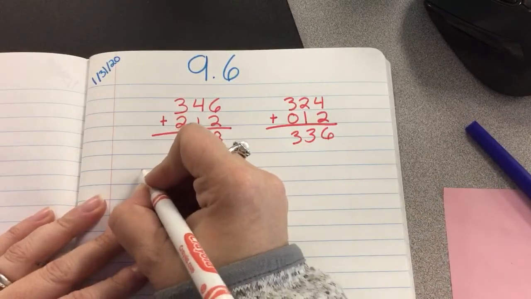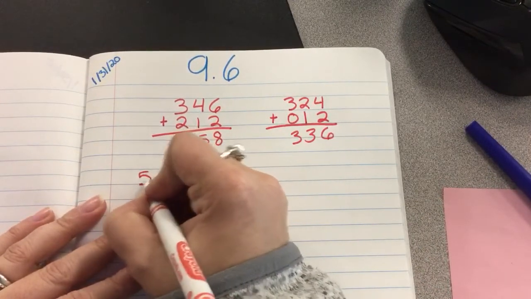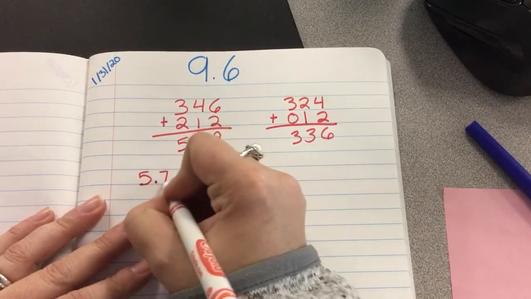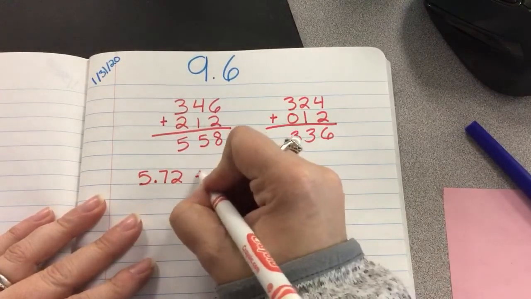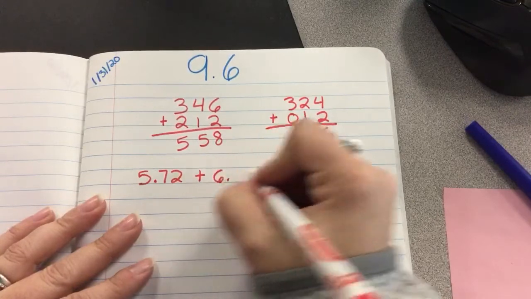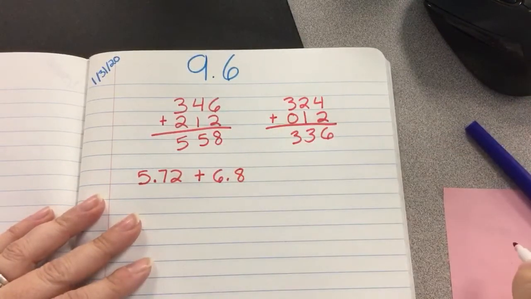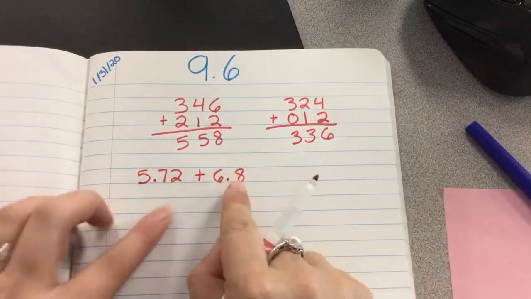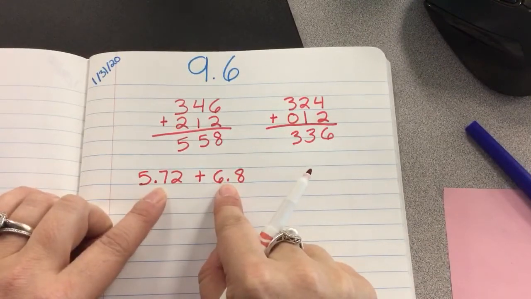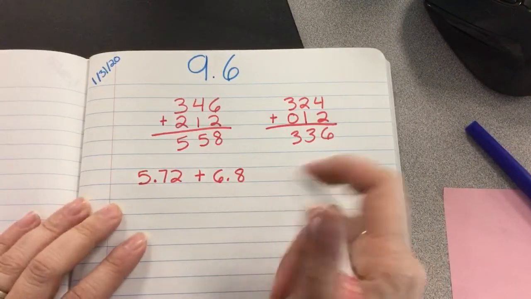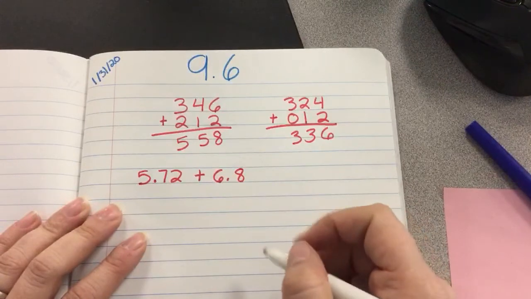So if I had the numbers 5 and 72 hundredths, and we're adding 6 and 8/10, we line them up by, not the last numbers, but by the decimal. Okay, by that decimal point. So we're adding, it doesn't matter which goes on top.